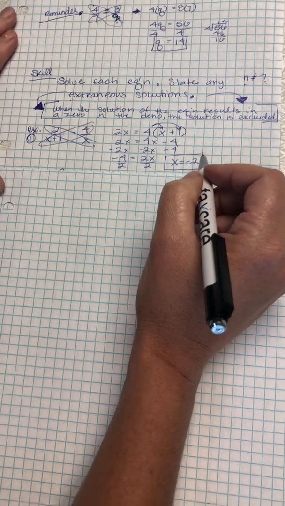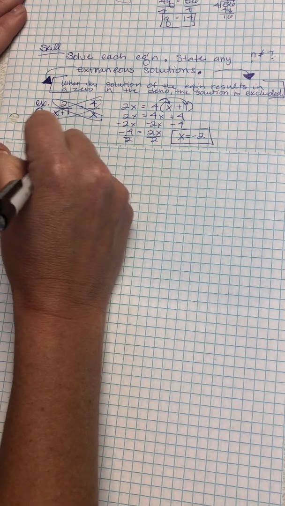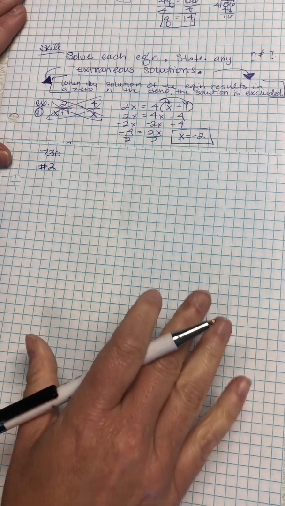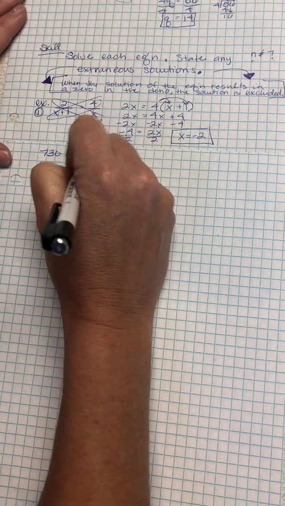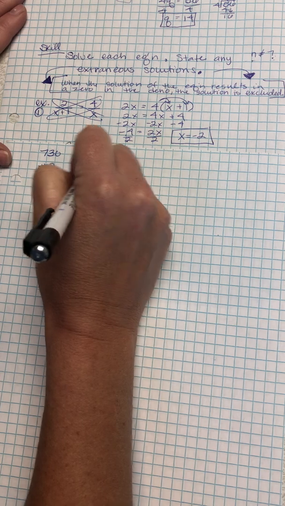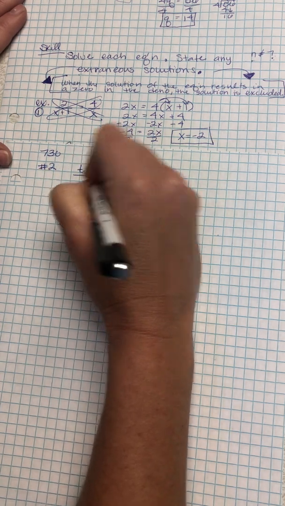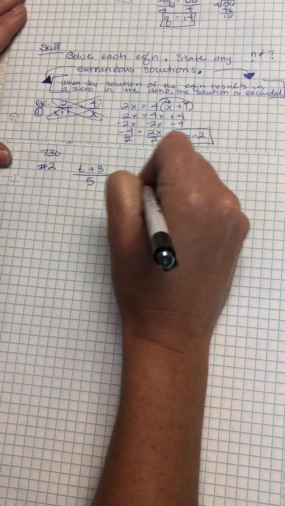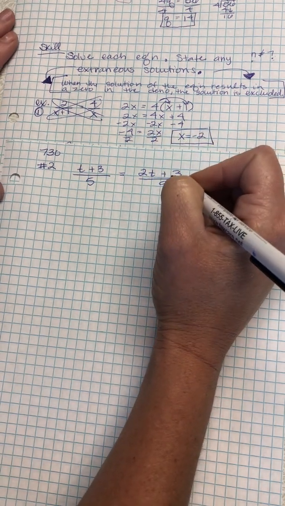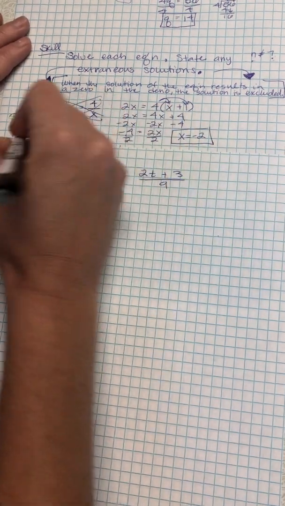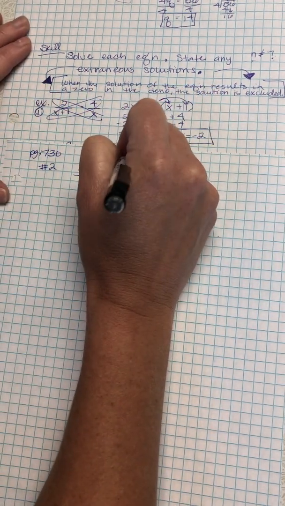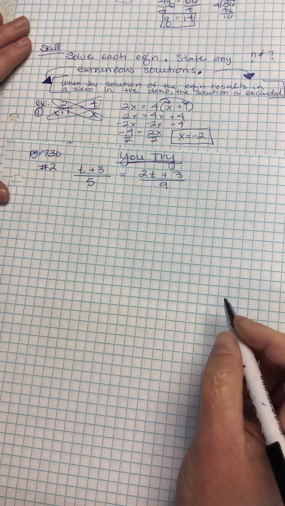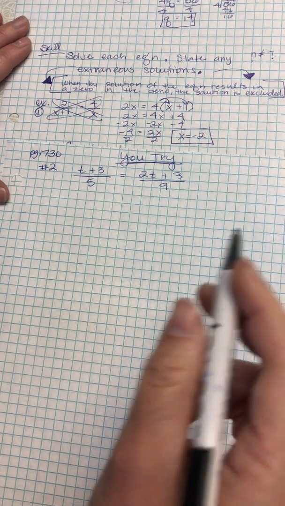All right, so let's do a U-try. We're going to do number 2 on the same page, 730. And it looks like t plus 3 over 5 is equal to 2t plus 3 over 9. This is a U-try. I'm going to do them all on this page. And I'm going to solve them quietly while you're trying on your own.